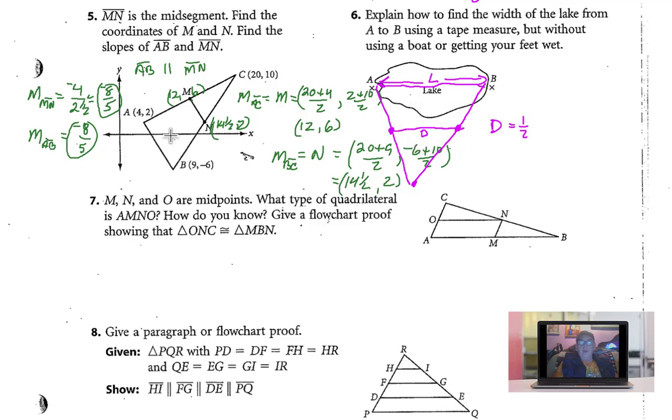The midsegment is going to be parallel to this line that goes across the lake, and it's also going to be half the length of the lake, and it's going to go through the midpoint of each one of these sides. So if we were to lay out this triangle and take half this distance and half this distance, connect those together with a segment, that's going to be the midsegment. Whatever the length of that midsegment is, that's going to be half the distance of the lake.